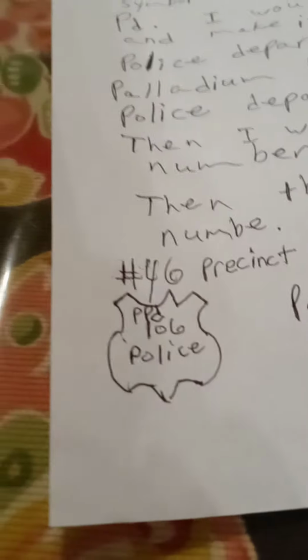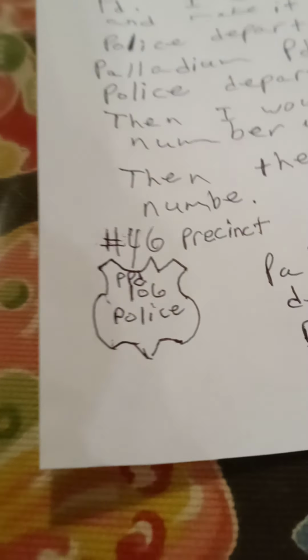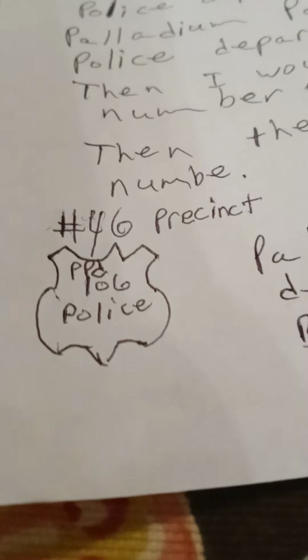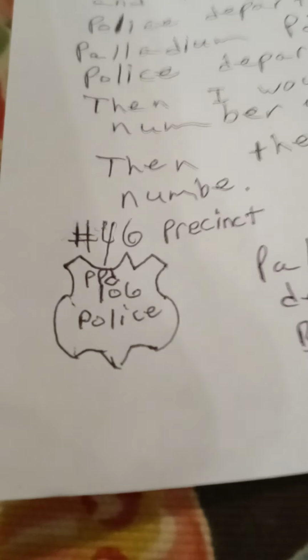You see an officer with a badge number, or maybe you see the police department go inside, and on the wall you see a large badge, okay. 46th District, 106, PPD, Palladium Police Department. Okay, police. Okay, you got it, okay? There you go. That easy.